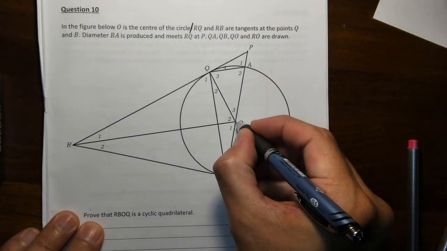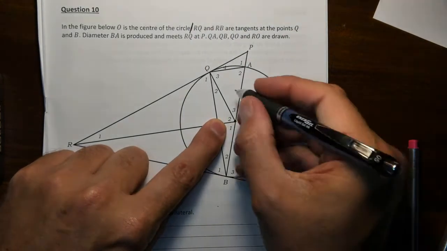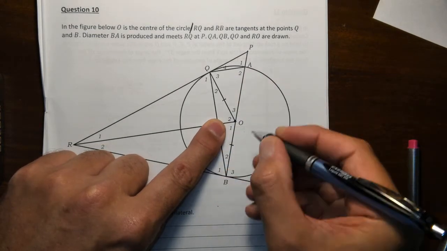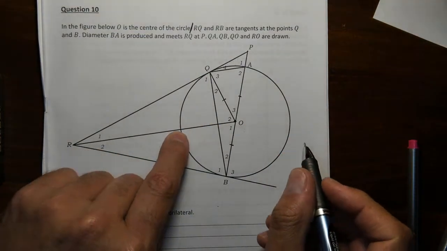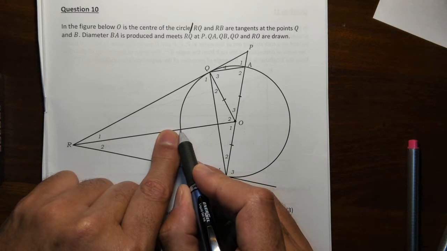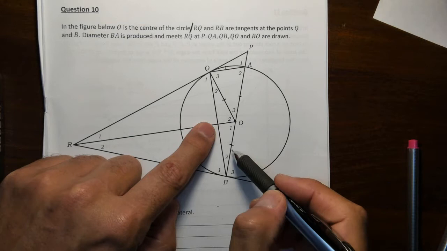We say thank you so much. Another center given. With O at the center, it would mean these two lines are radii that are equal. In fact, those three are radii. If there was a point indicated there, we would have also identified that one as a possible line of interest for us. But we've got three radii.